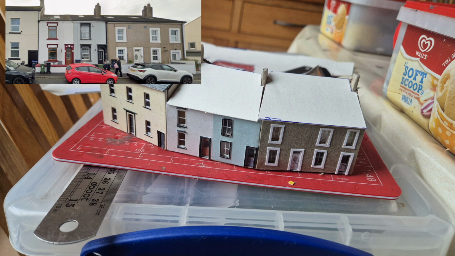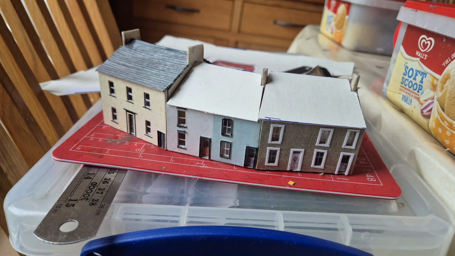The doors there, old Metcalfe kit that I had, and then around the windows, I did some window frames because on the terraces on the right, they're quite large and quite prominent, so I wanted to make sure I modelled those. So these were made using thin strips of plasticard, slightly thicker ones on the right, slightly thinner ones on the left, and I then carefully painted those. Very carefully painted those because I didn't want to get any paint on the wall coverings.